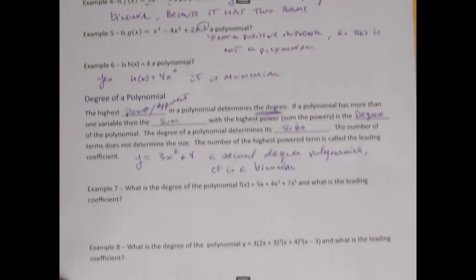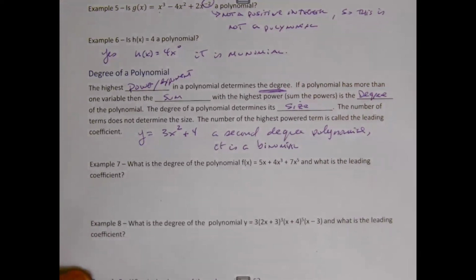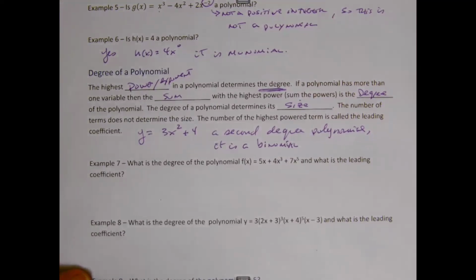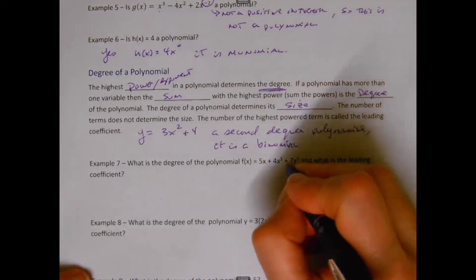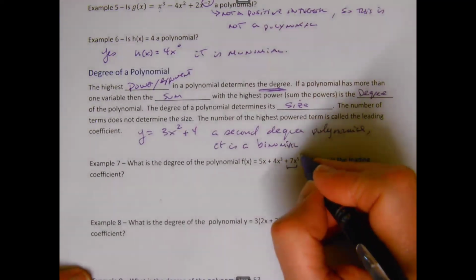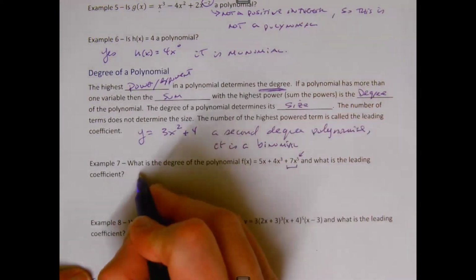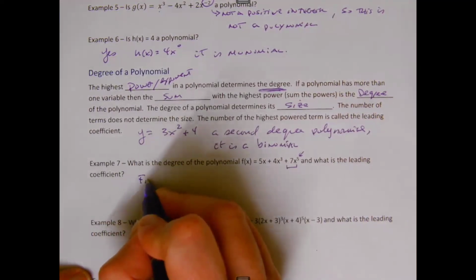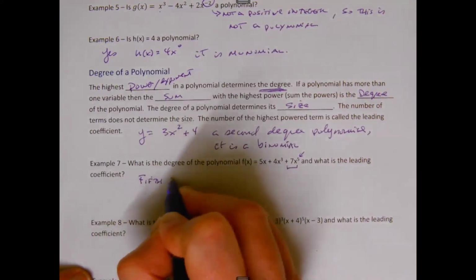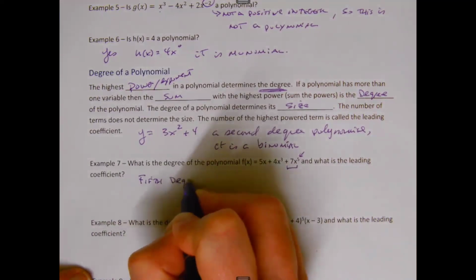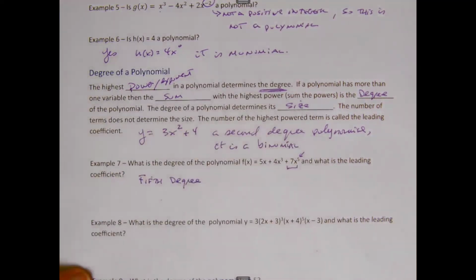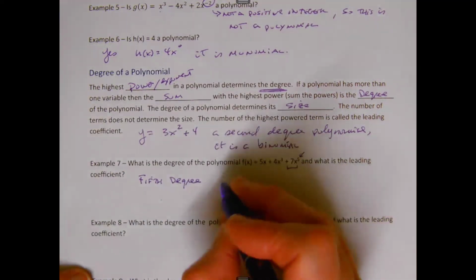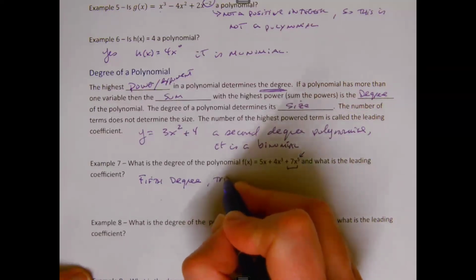Okay, so there's a couple of examples here. What is the degree of the polynomial 5x plus 4x cubed plus 7x to the fifth? Again, now I look at this one. This one has the highest power. So this is going to be a 5th degree. And this has 3 terms, so I must call it a trinomial.